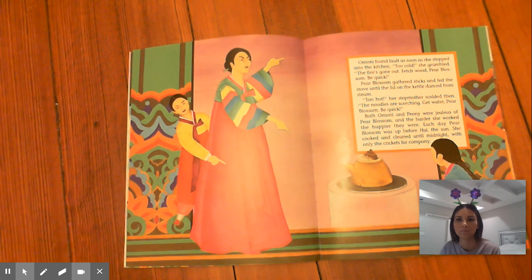Omani found fault as soon as she stepped into the kitchen. "Too cold," she grumbled. "The fire's gone out. Fetch wood, Pear Blossom. Be quick." Pear Blossom gathered sticks and fed the stove until the lid on the kettle danced from the steam. "Too hot," her stepmother scolded then. "The noodles are scorching. Get water, Pear Blossom. Be quick." Both Omani and Peony were jealous of Pear Blossom, and the harder she worked, the happier they were. Each day Pear Blossom was up before the sun. She cooked and cleaned until midnight with only the crickets for company.